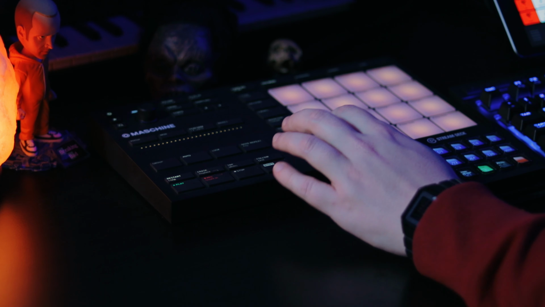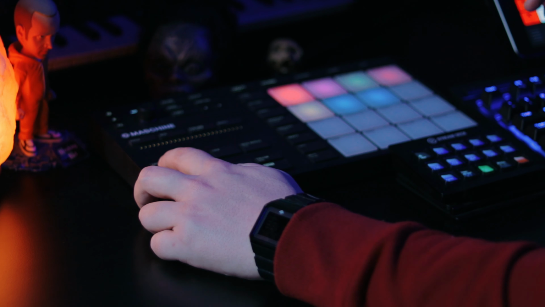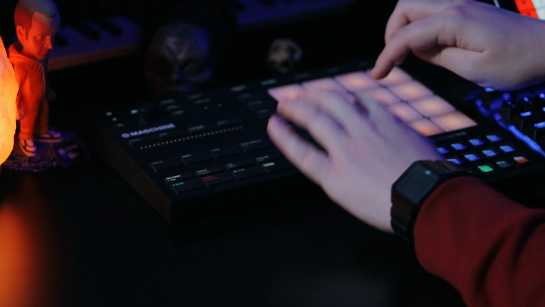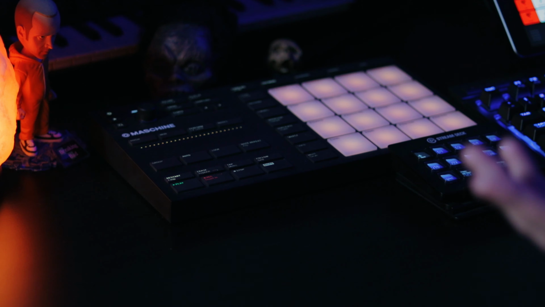So if we want to just go to group, set it to 1. So now we're on group 1. And before you weren't able to do it like this because you needed to use the Maschine software or the Maschine plugin to use this in this way. But now you can just kind of load it up and use it as a MIDI controller, which is awesome. All right, so now let's just go ahead and start programming something in. So let's go ahead and hit record.